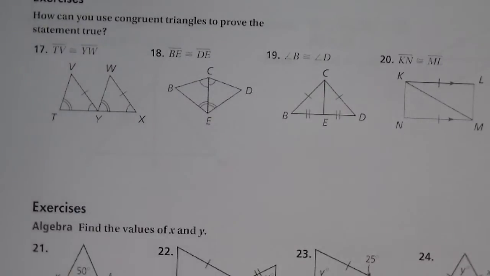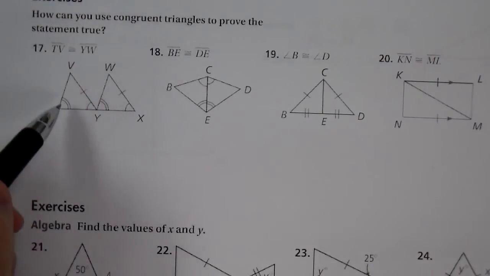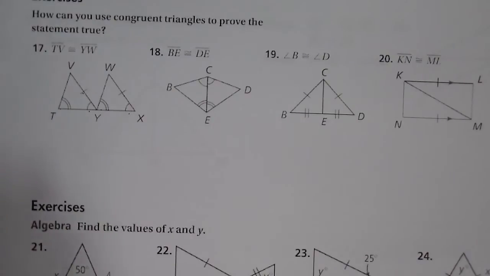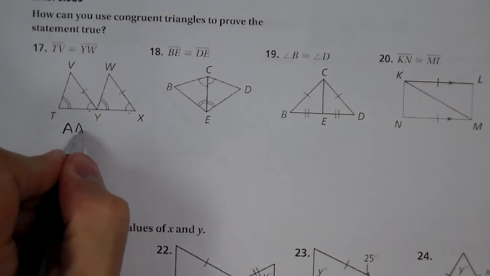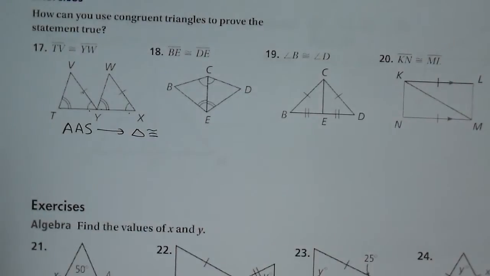For 17, how can you use the triangles to prove the statement true? So same idea we just had. We need to make sure we know the congruence, and then we're going to do that extra piece to show that the triangles or the pieces are congruent. So if we look at my 2 triangles in 17, I have angle, angle, side, angle, angle, side. It's not angle, side, angle because, again, the side is not between the angles. So this shows that the triangles are congruent.